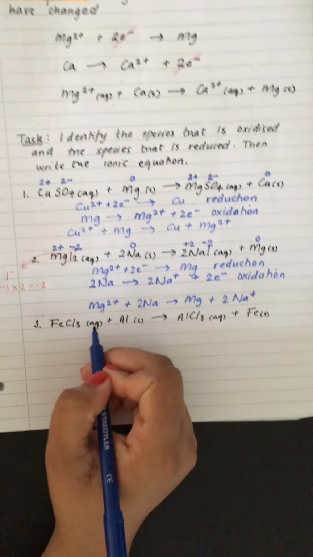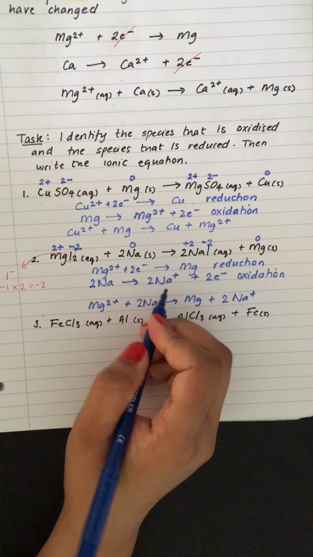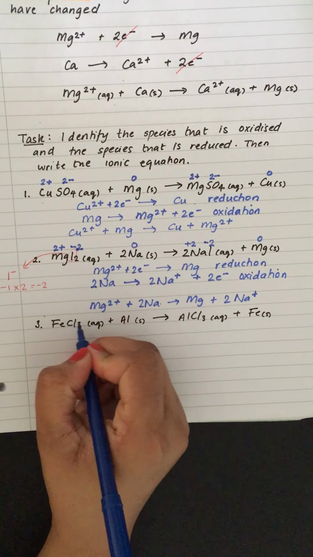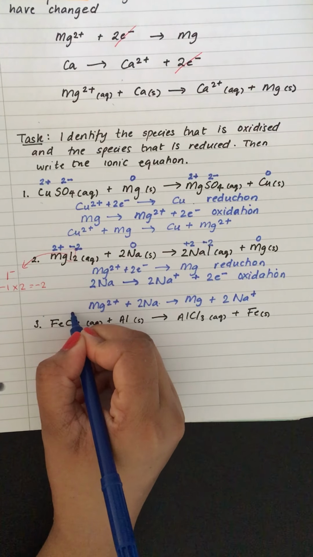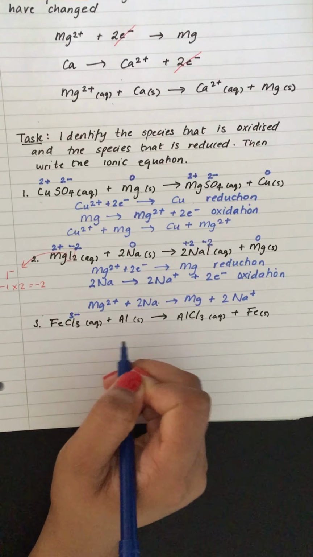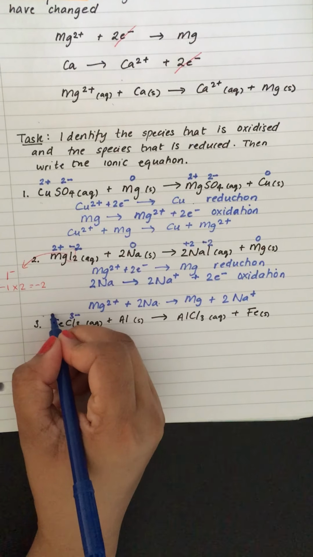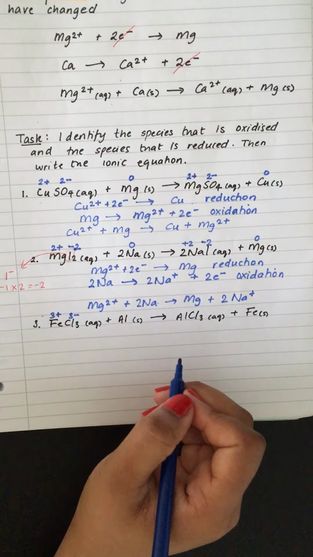I just realised I should have left a bit more space, but that's okay, we can work with that. So, same principle as the previous one. Overall, the chloride part of this formula will have a 3- charge because each chlorine has a -1 charge and there's 3 of them. Therefore, the ion will have a 3+ charge because these charges add up to 0.